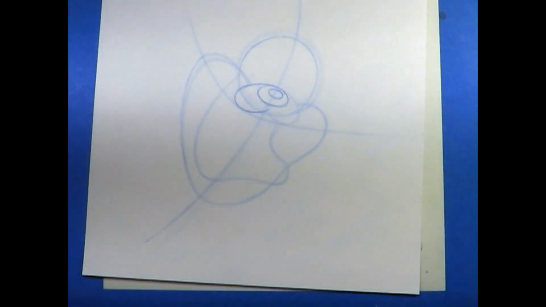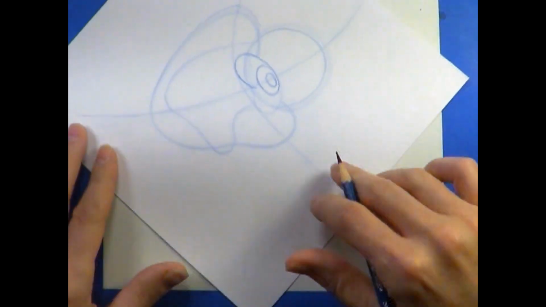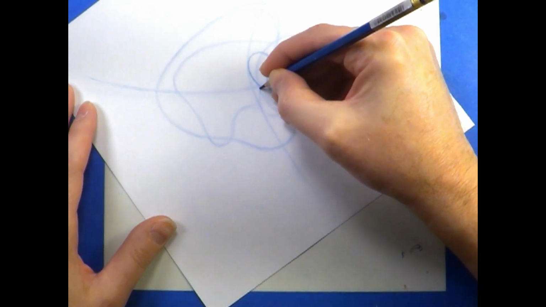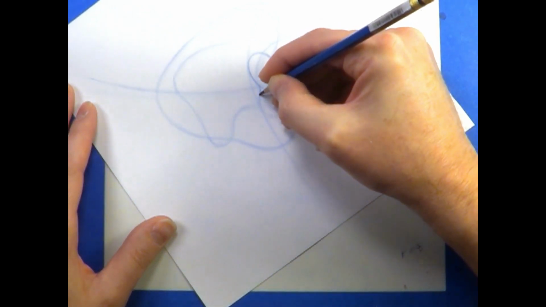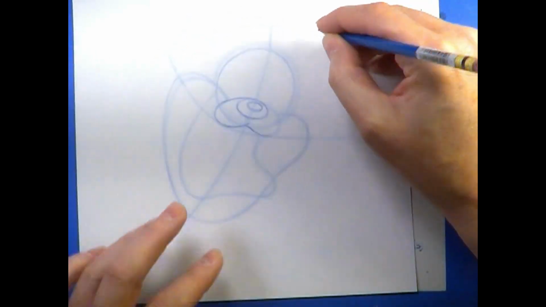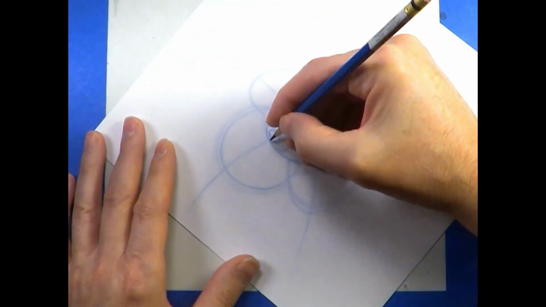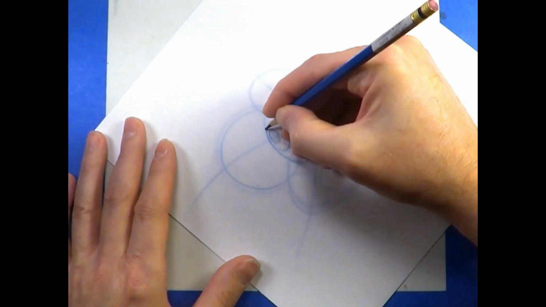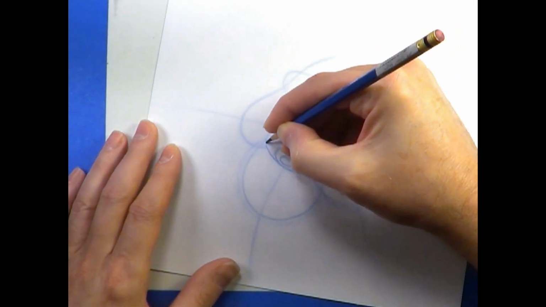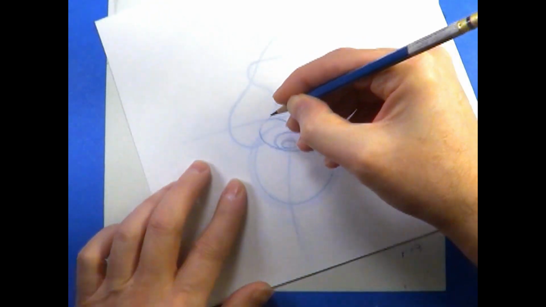Okay, so there's one side of my muzzle, and the other one I'm going to do basically the same thing. I'm just going to draw this in just a little bit darker, using my simplified shape as a guide, which I thought already was pretty good. And I'll sketch this in with a nice smooth curve, curving around and giving me the shape of his muzzle.